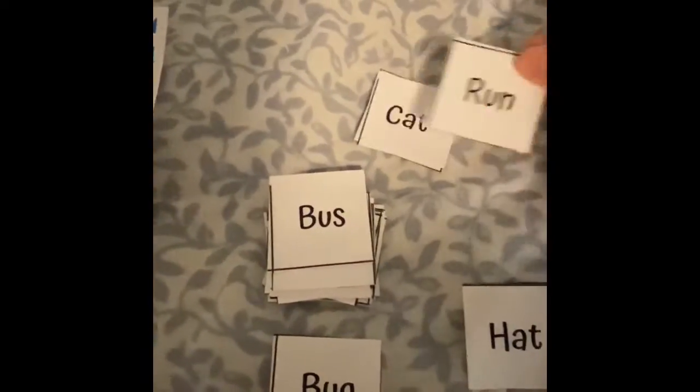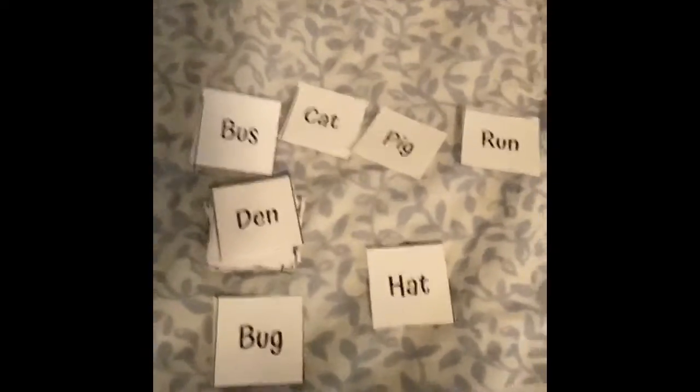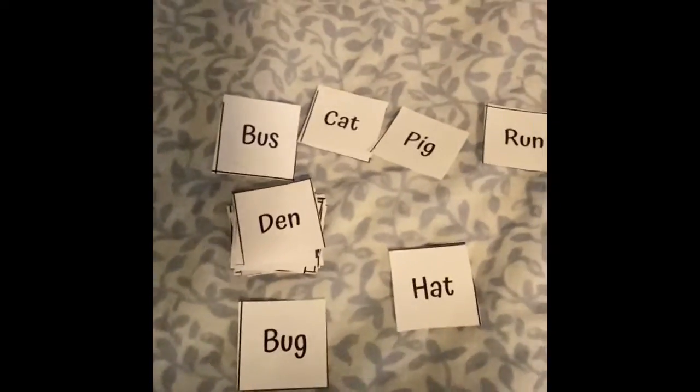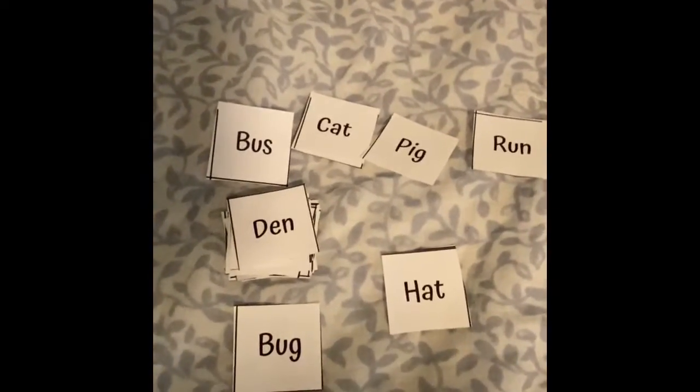You can add words as your students progress with short vowel words, and you can also include a little picture underneath each word to help students when you're showing them to the class or reading them out.